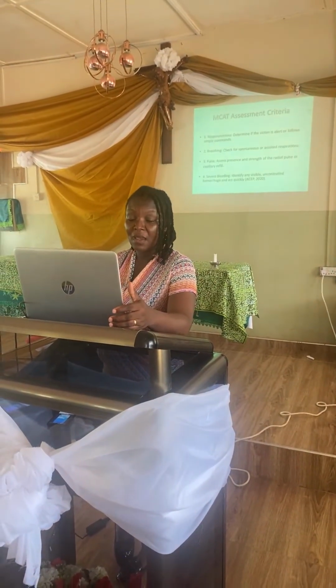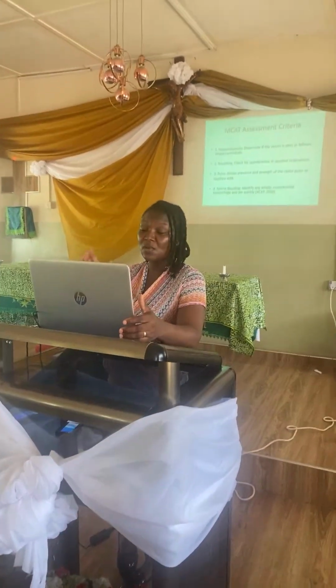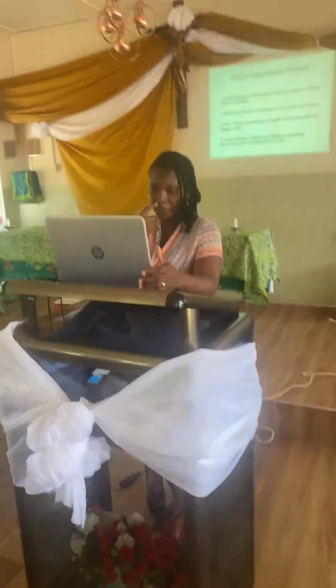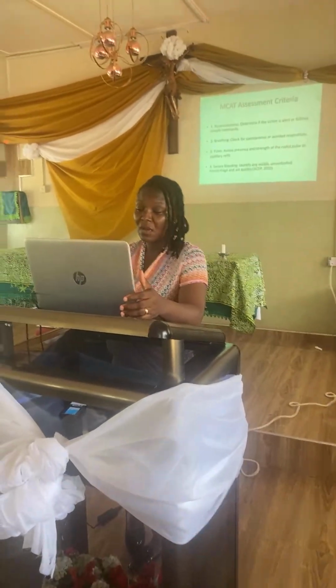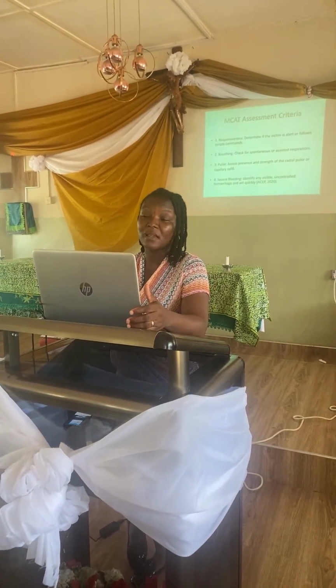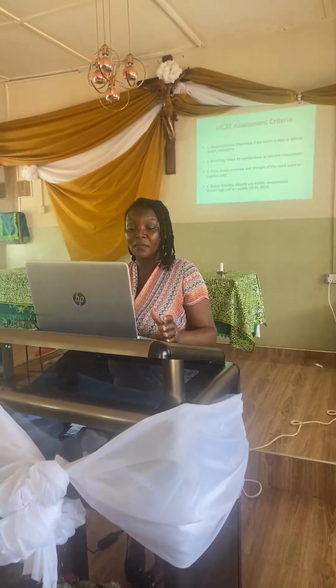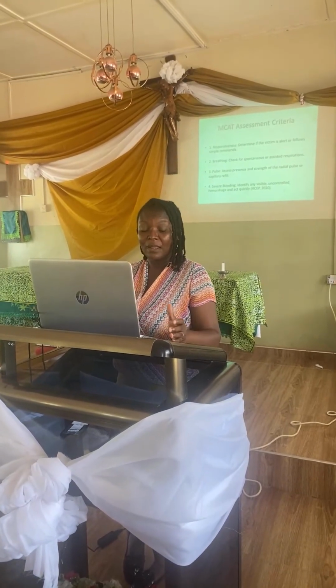So when you are using MCAT, you are basically concentrating on responsiveness, whether the patient is alert, responding to voice, responding to pain, and all that. And you are checking for bleeding. Is the patient breathing spontaneously, or does the patient need to be assisted with some airway maneuvers, or is the patient breathing normally? And then you also look at the pulse and also the capillary refill. Then there's severe bleeding, which we look at as uncontrolled.